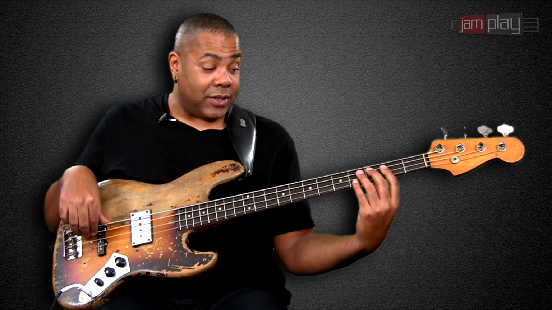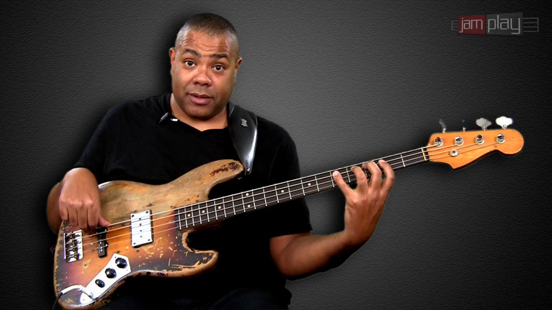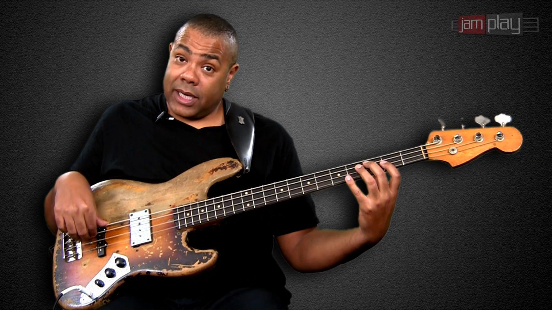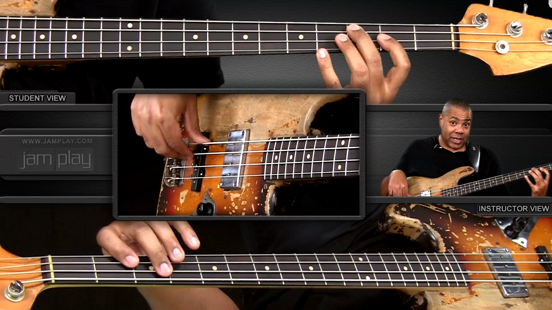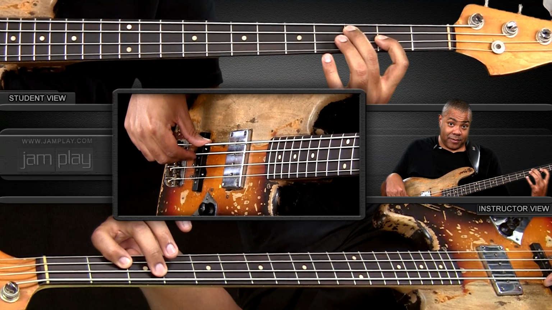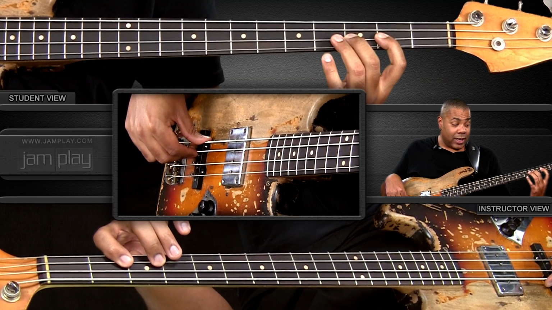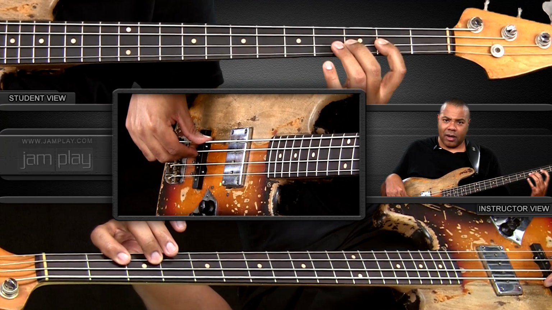So far we have C to D, major second interval. C to E in the major scale, major third interval. The next note of the C major scale is F. So the distance between C and F would be a fourth.